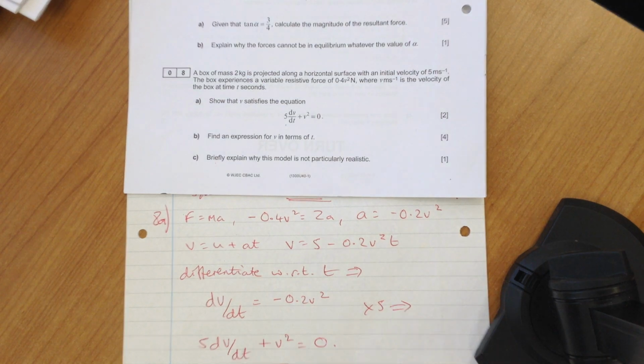Yo, 2019 A2 Unit 4 Mechanics section, question 8, the differential equations question. I'm not going to fib, this first bit is not easy for 2 marks. This was a bit of a stinker. Let me go through it for you.